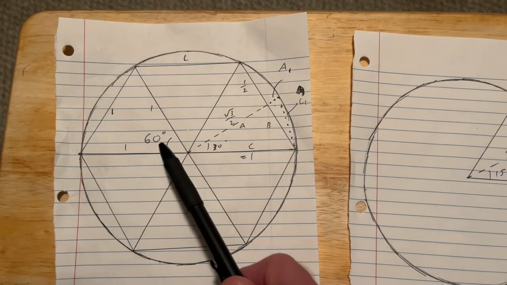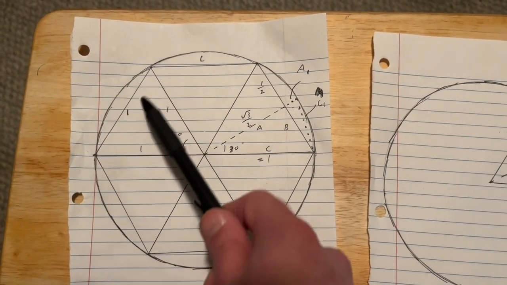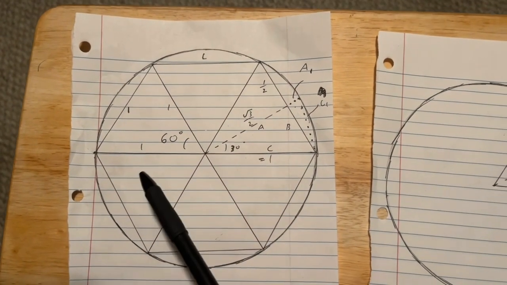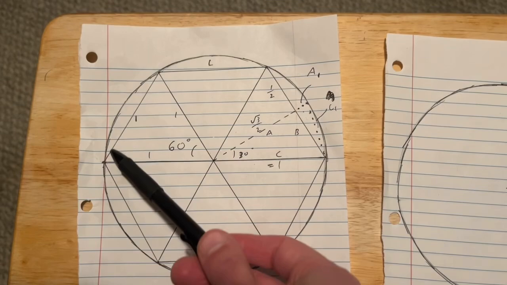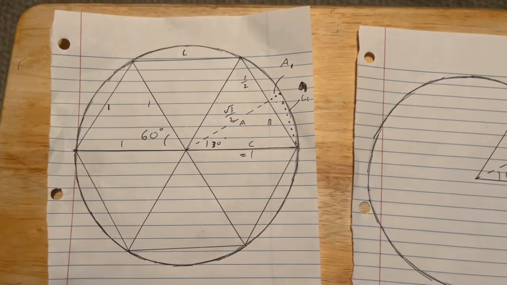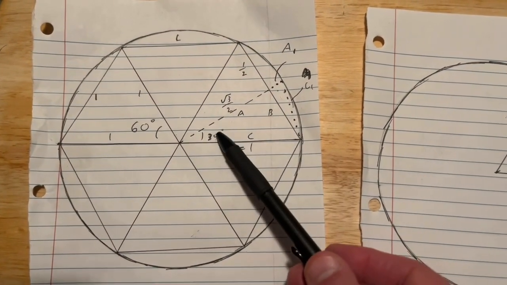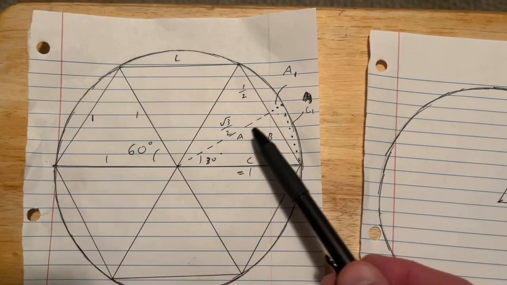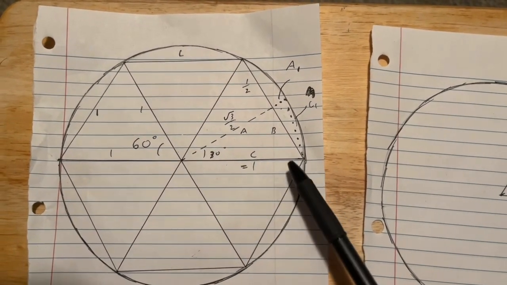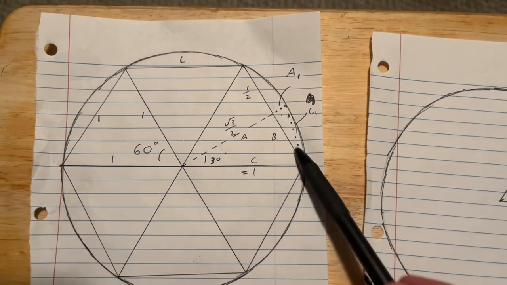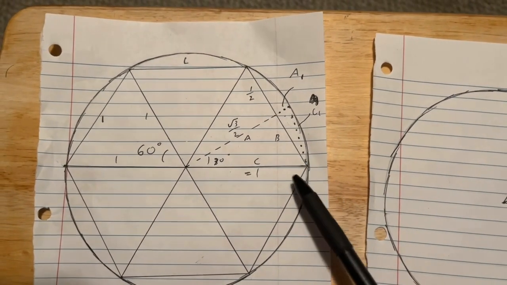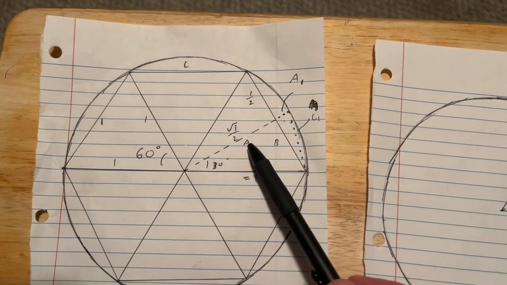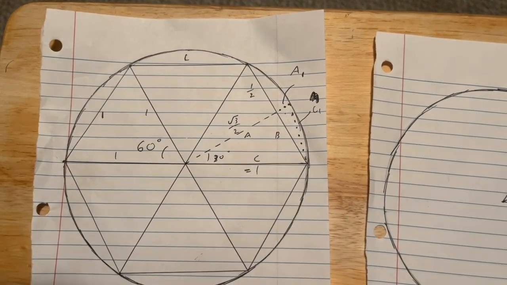The magic of an equilateral triangle is that every angle's 60 degrees and every side is 1. So radius is 1, and so is the distance from there to there. Bisect your triangle into a 30-degree angle right there, and then label it as A, B, and C. C will equal 1, B will equal 1/2 because it's half the distance from here to there, and then A, we have to solve for this just using Pythagorean theorem.